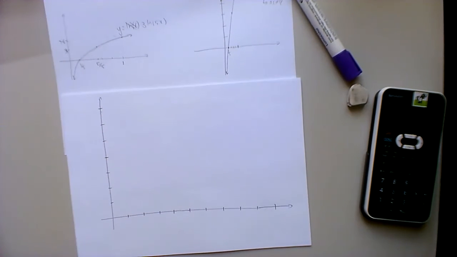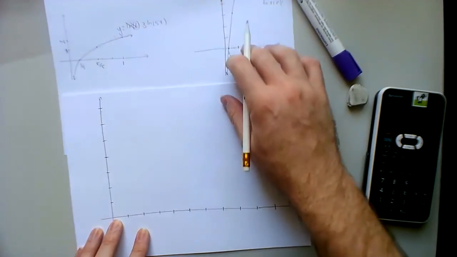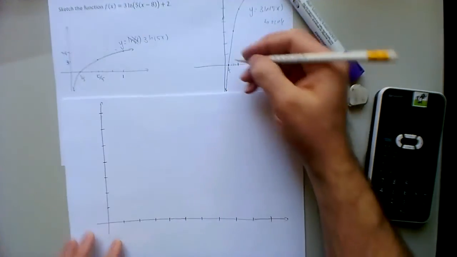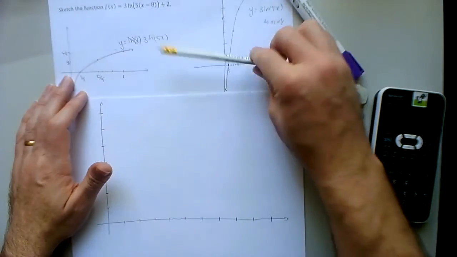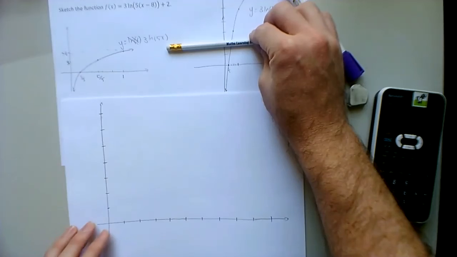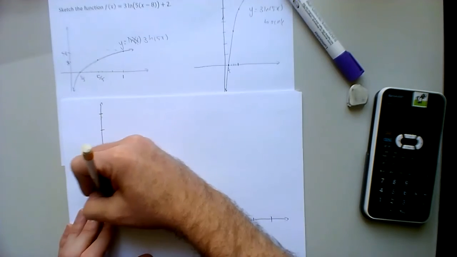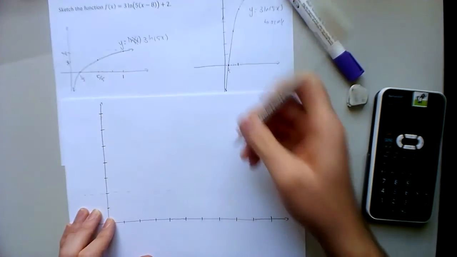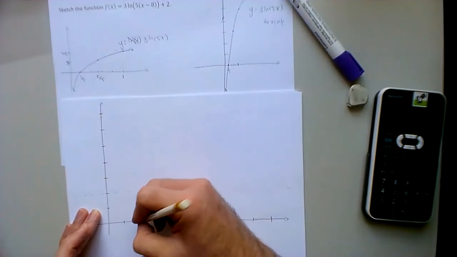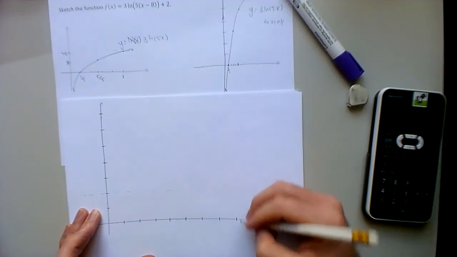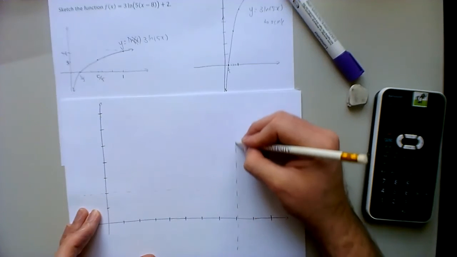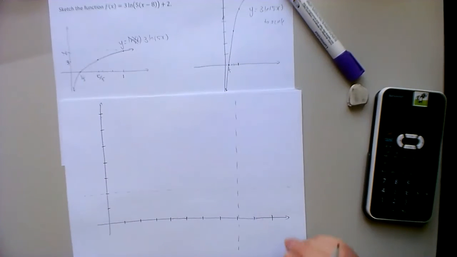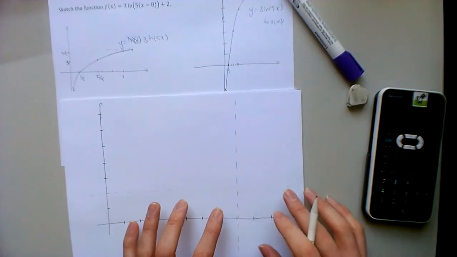Okay, so all of this stuff here now happens not here, this is now up 2, so it's actually here, and I'm just going to draw a nice dotted line there, and this thing is now at 8. 1, 2, 3, 4, 5, 6, 7, 8 there. And all of the stuff that I did before is now happening here.